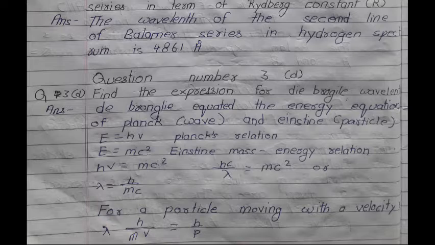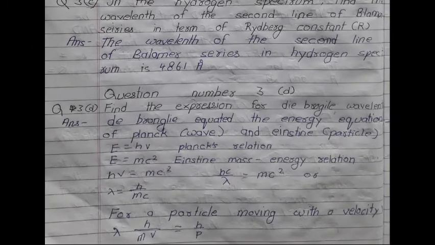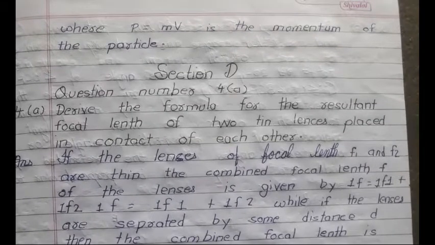Question number 3D. Find the expression for de Broglie wavelength. De Broglie equated Planck's energy equation, E equals hv, that is Planck radiation, and E equals mc squared, Einstein's mass-energy relation. So hv equals mc squared, hc divided by lambda equals mc squared, or lambda equals h divided by mc. For a particle moving with velocity v, lambda equals h divided by mv equals h divided by p, where p equals mv is the momentum of the particle.